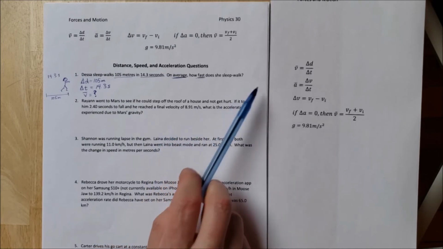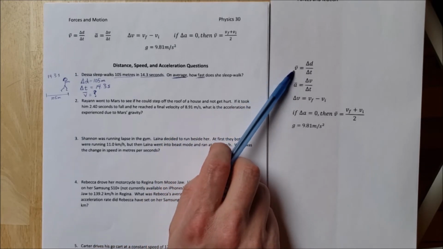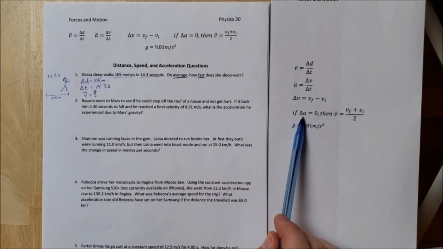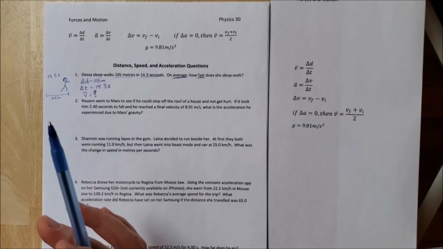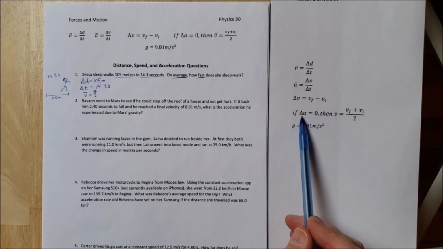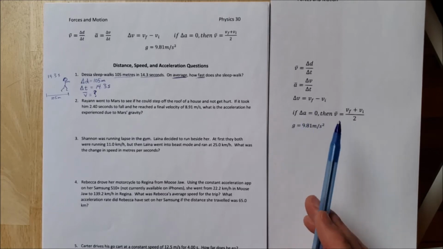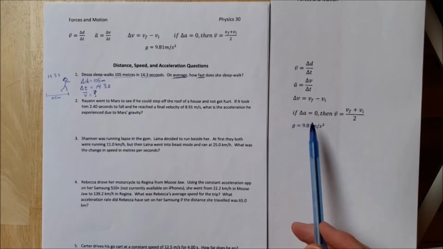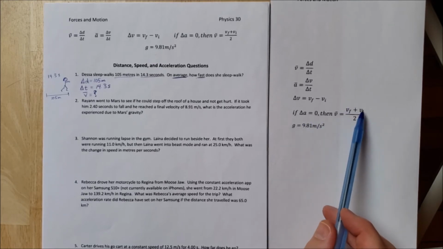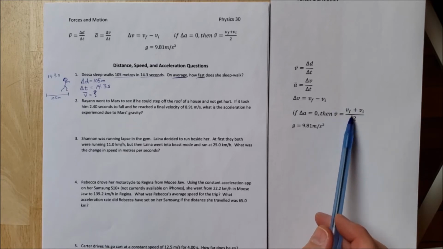So you'll notice that there's one that has V bar in it, and there's another one that has V bar, and this one says if the change in acceleration is equal to 0. Well, as she's sleepwalking, we're not sure if the change in acceleration is equal to 0. That just means the acceleration is constant, and we don't know that. It could be this, but this actually is only useful if we knew the final and the initial speeds.